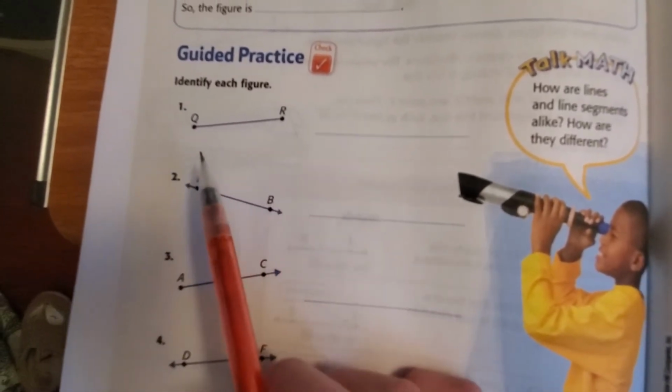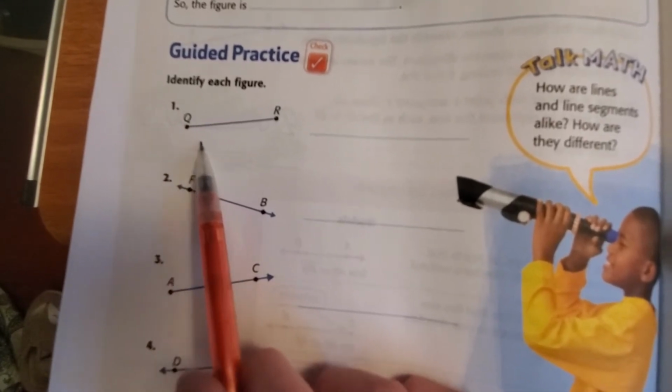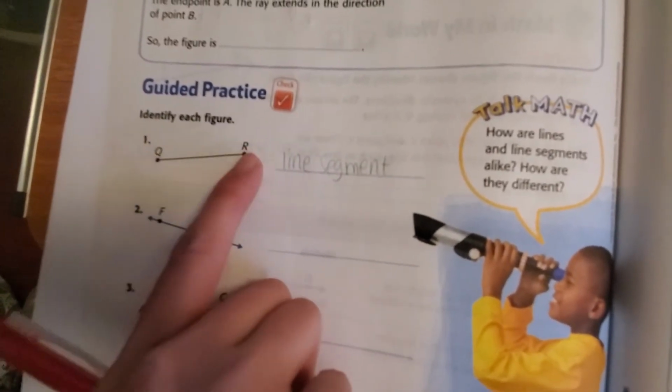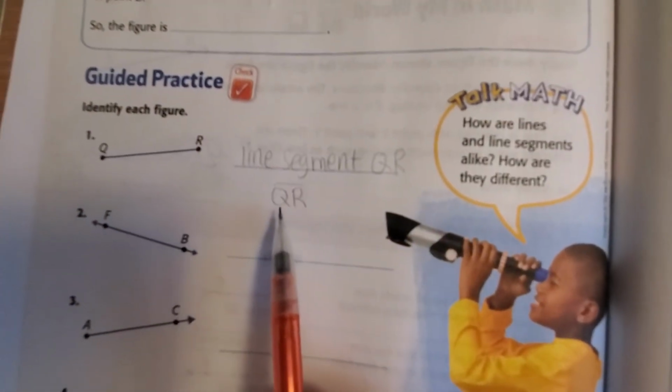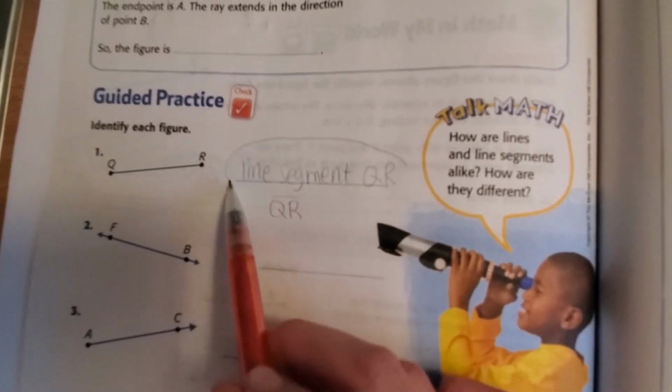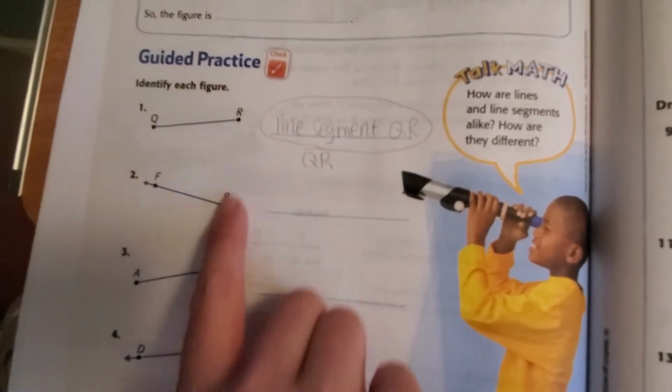For guided practice, you are identifying each figure. First of all, is this a line segment, or a ray? Because there are 2 endpoints here, it is a line segment. And you can name it as QR. So line segment QR. You can also write it like this, line segment QR with the line on top. But because you're typing it out on Google Forms, you're going to have to write it this way. All right, go ahead and try the rest of these.